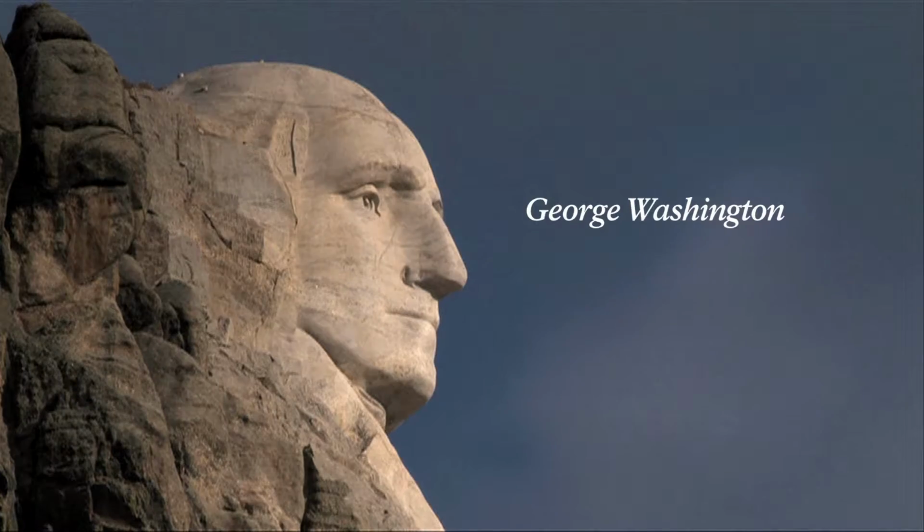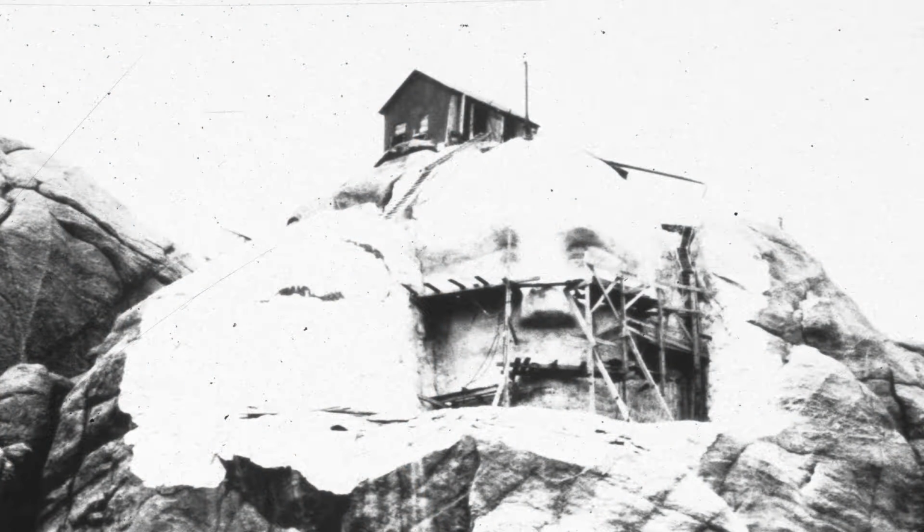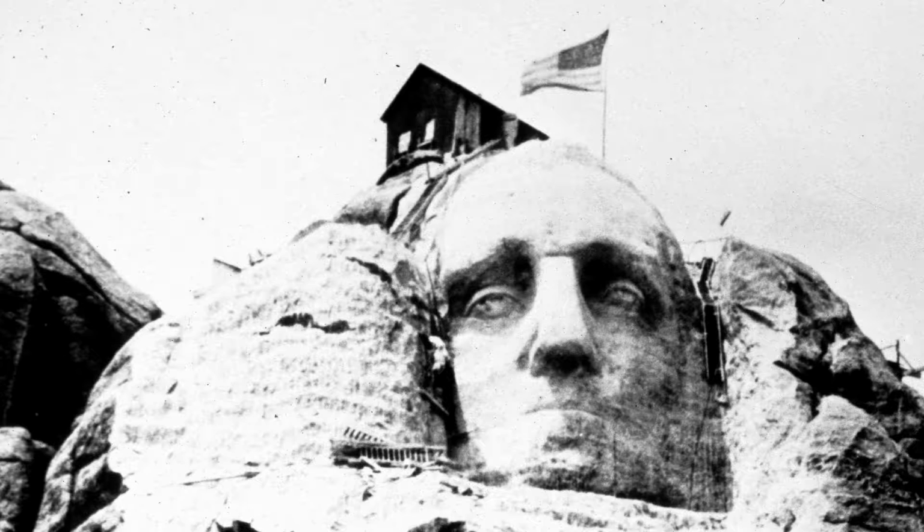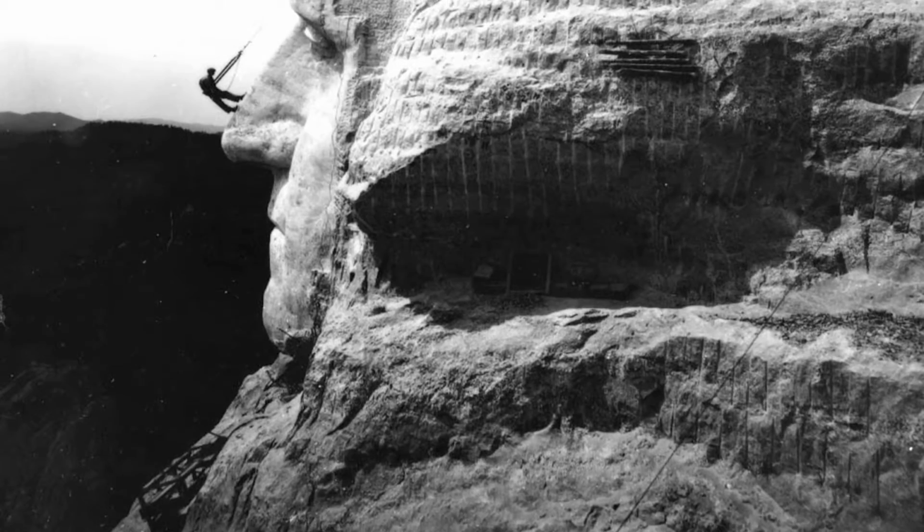George Washington. Washington was a natural and uncontested first choice, and carving began in late 1927. As the father of the new country, he laid the foundation of American democracy and is the most prominently featured on the mountain.